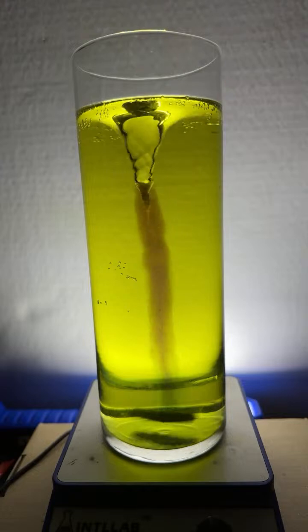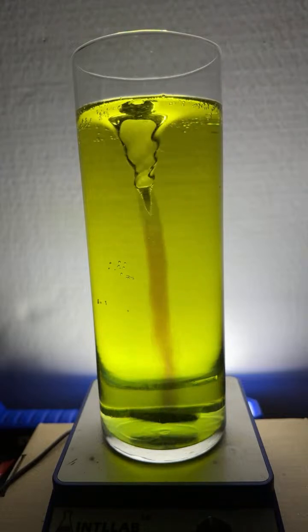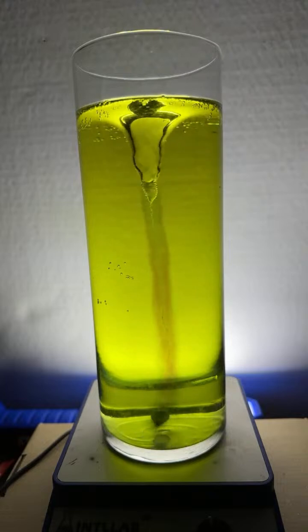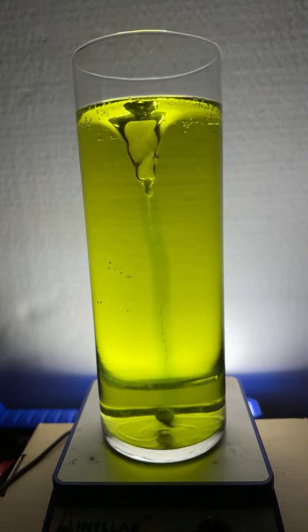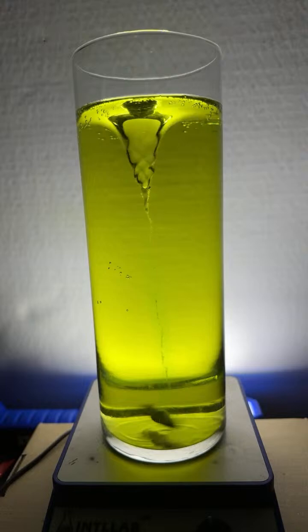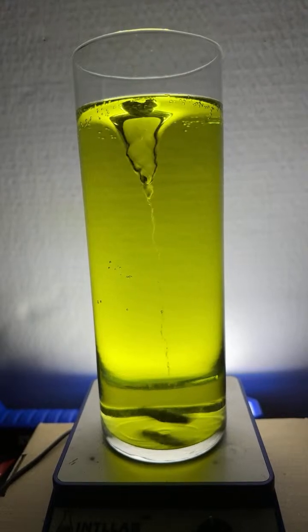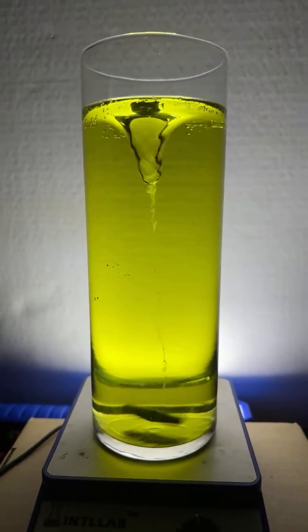So the reason why the bubbles disappeared and now the vortex is transparent again is because the bubbles are made of carbon dioxide. Yep. The carbon dioxide reacted with the sodium hydroxide and turned the carbon dioxide into basically sodium carbonate, which dissolves in water. And that's why they disappeared.